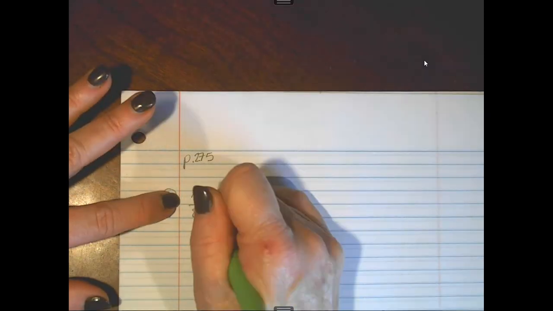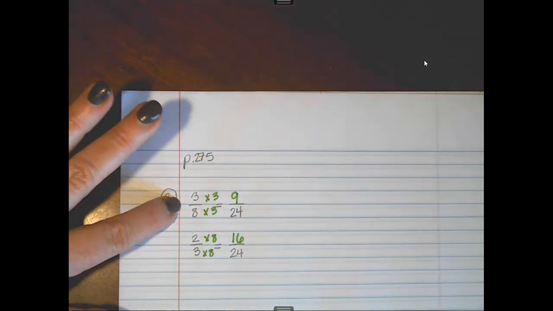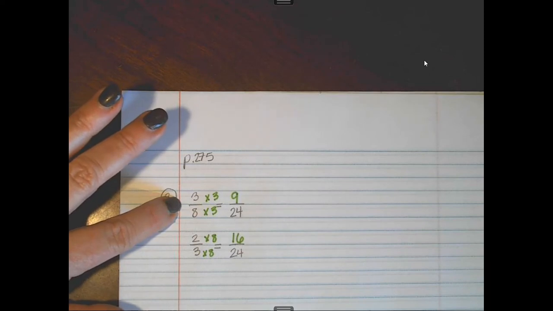So we have to multiply the numerator by 3, and we get 9 24ths. So 9 24ths is equivalent, or names the same amount, as 3 eighths, and 16 24ths names the same amount as 2/3. And now, boys and girls, when you look at it, you see you have two like fractions, and you already know from 4th grade how we would add or subtract those.